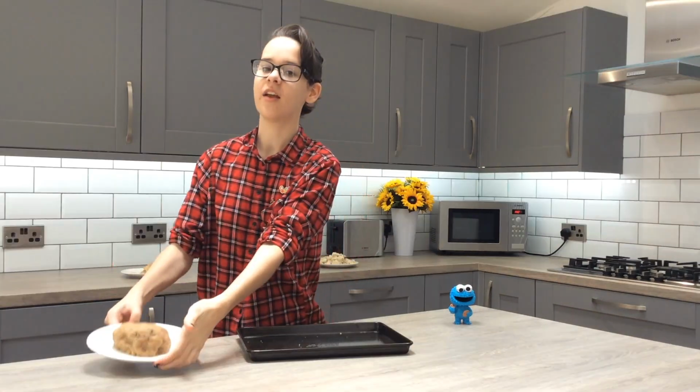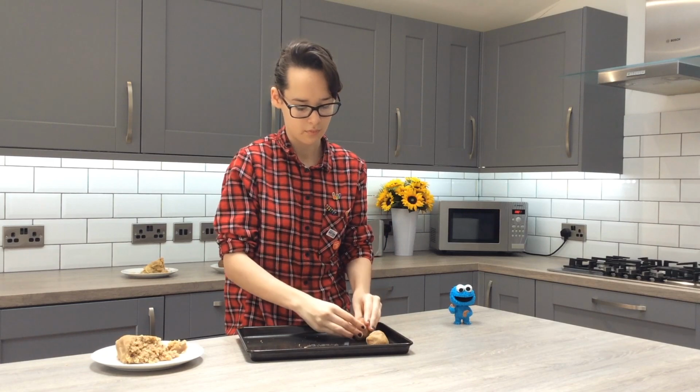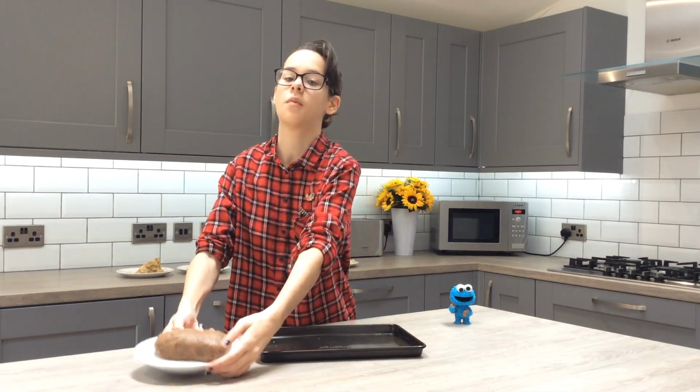Our second cookie dough has the baking powder removed. How do you think having no baking powder will affect our cookie? For our third dough, I swapped the caster sugar for soft brown sugar.